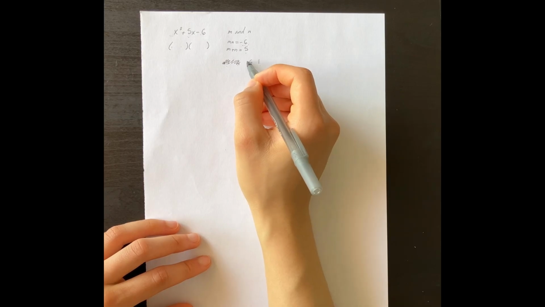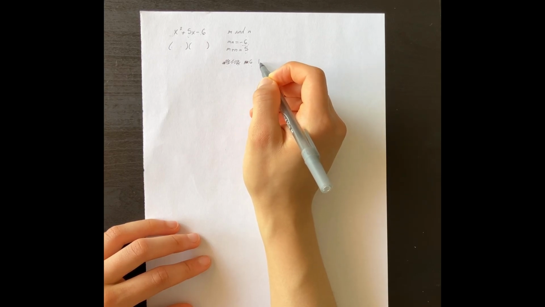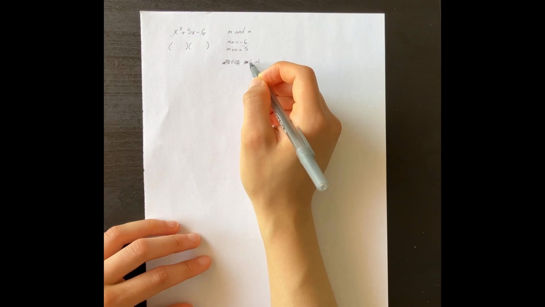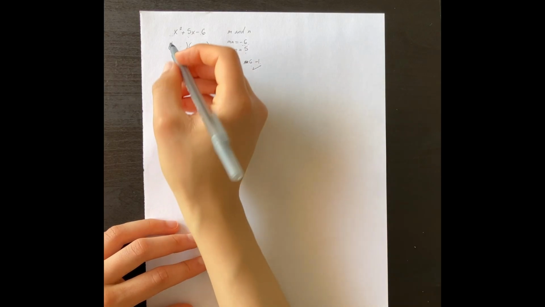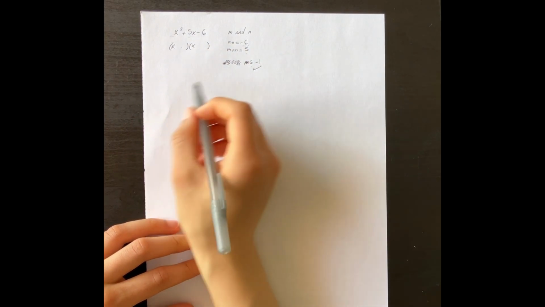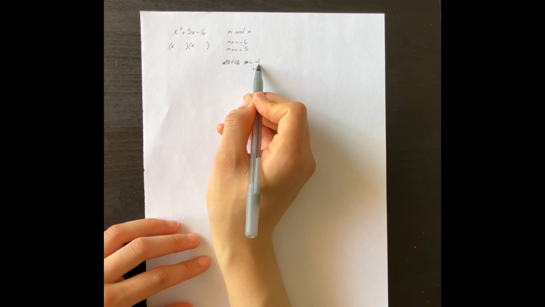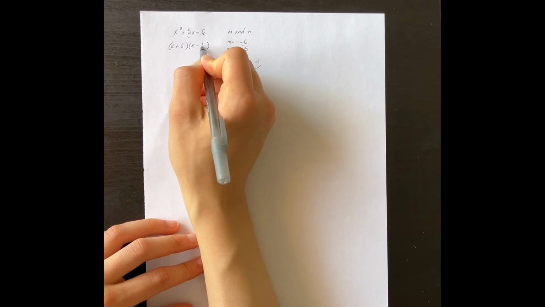If we make the 6 negative, -6 plus 1 is -5, which is close, but not what we need. What if we make the 1 negative? 6 minus 1 is 5. Yes, so that works. So in here, we will have x and x, and then we'll use these two numbers after that. It does not matter which order they go in.